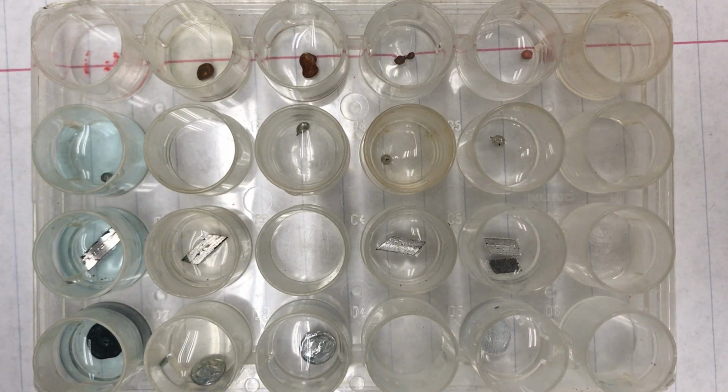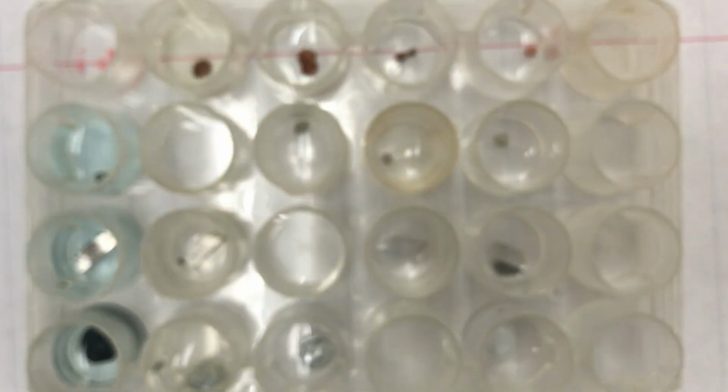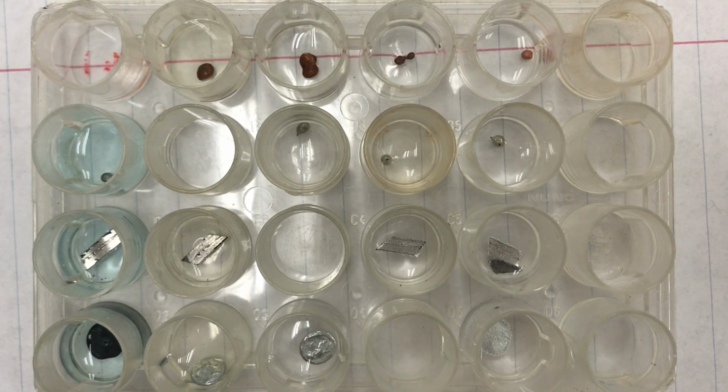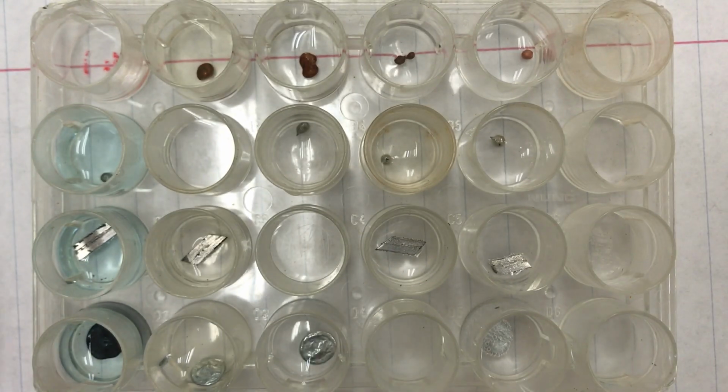For example, we have zinc, this bottom one, with the copper sulfate down here. We saw that as soon as we put the zinc into the copper sulfate, it turned immediately from silver to black. So you should make that observation in the box that matches up with that space on the well plate.